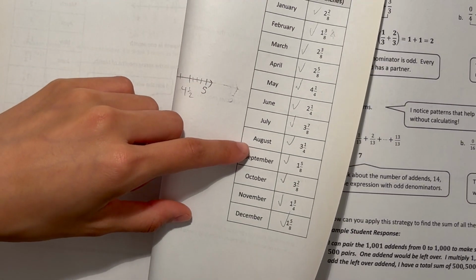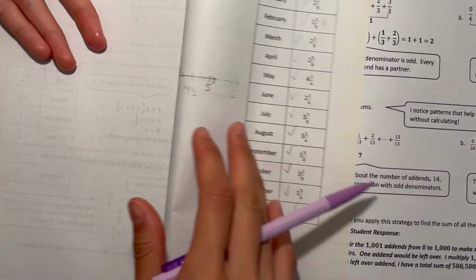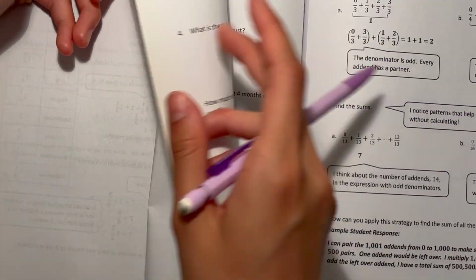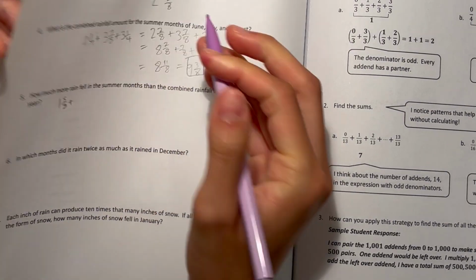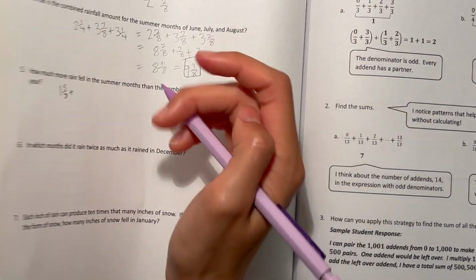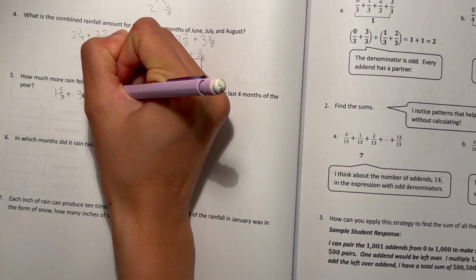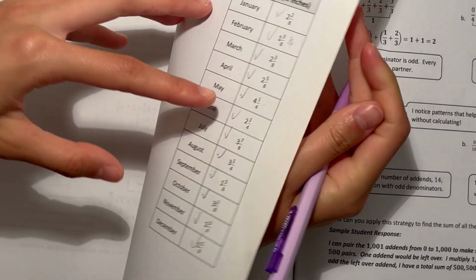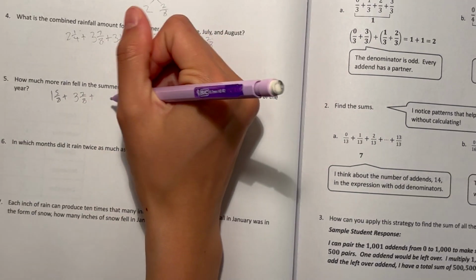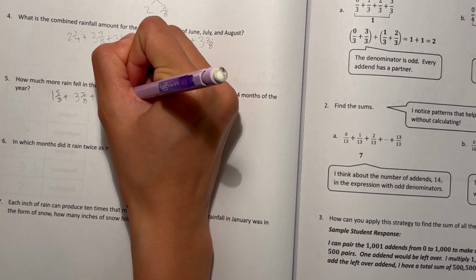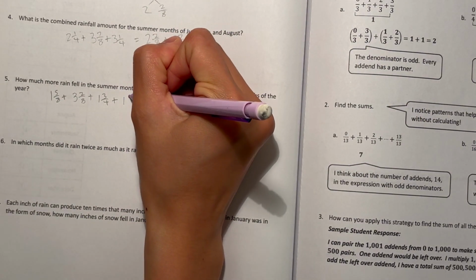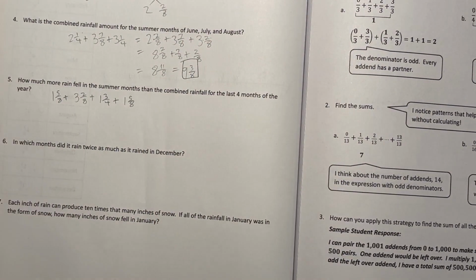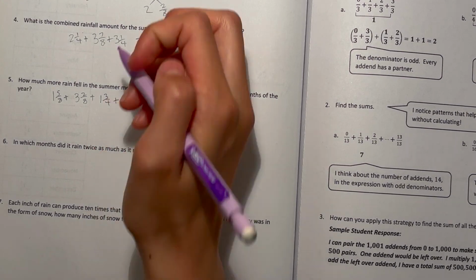September is 1 5/8, plus October was 3 2/8, plus November is 1 3/4, and then December is 1 5/8. So we add that all together.